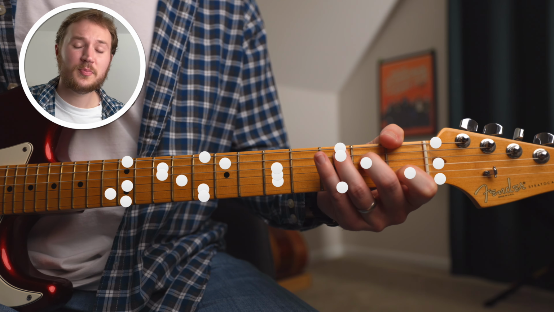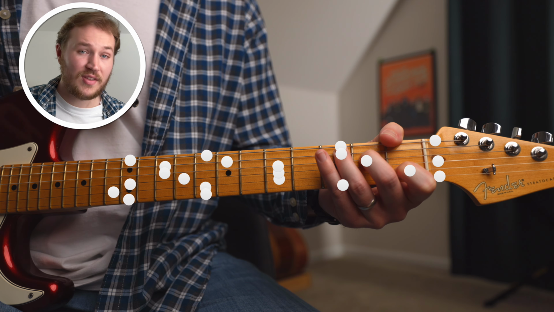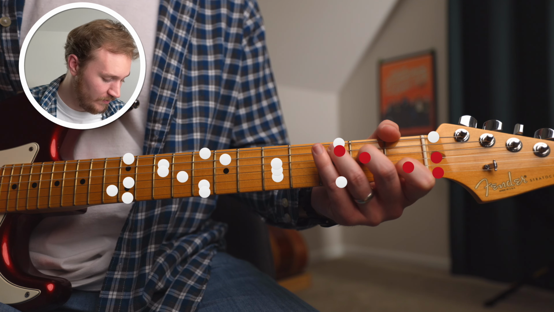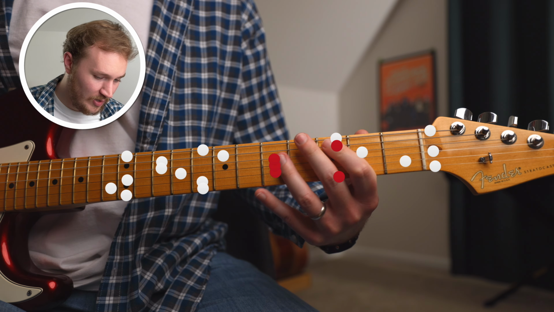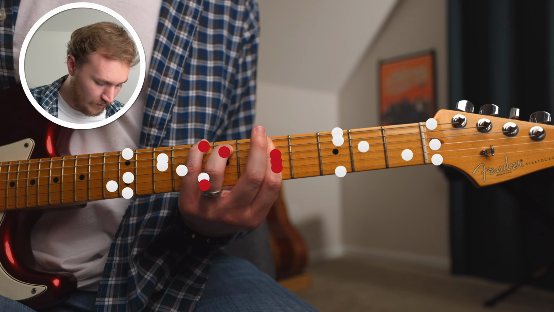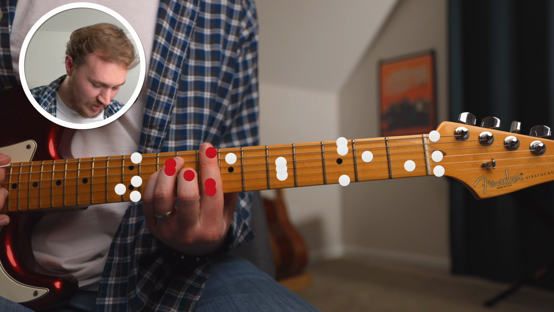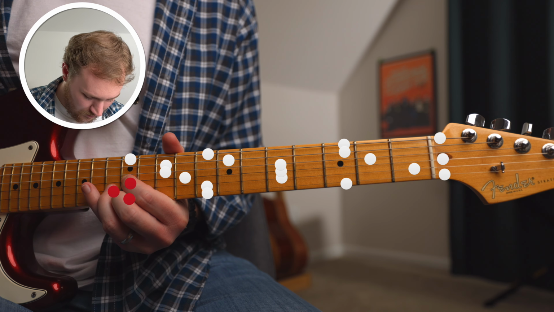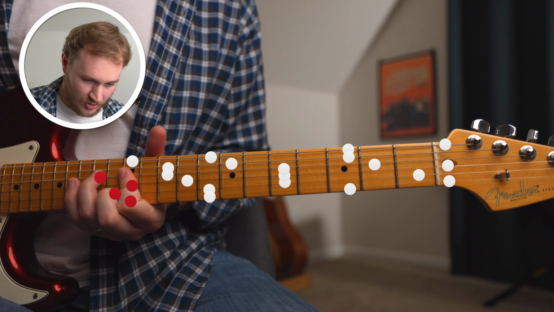So just to recap, let's play through the entire CAGED system. Everything we're about to play is going to be a C major chord. Starts off with a C shape. Then goes to an A shape. Then to a G shape. Then to an E shape, then to a D shape, then starts again with a C shape.